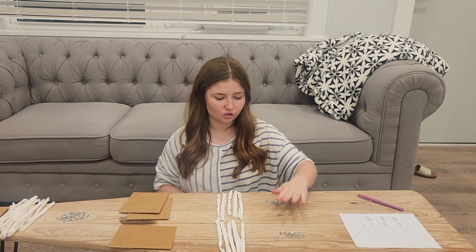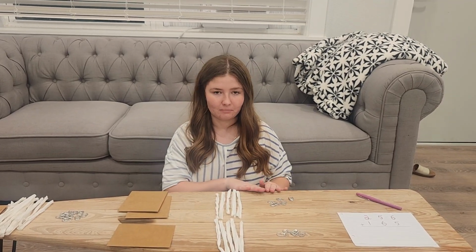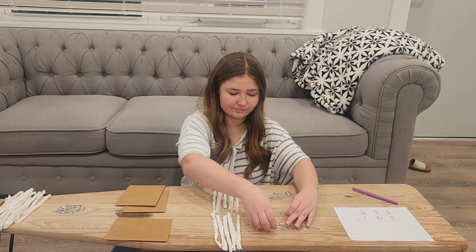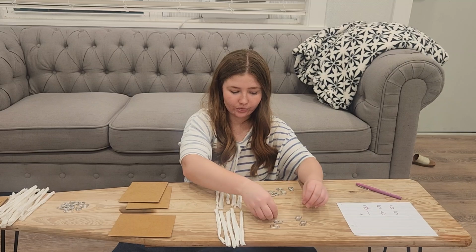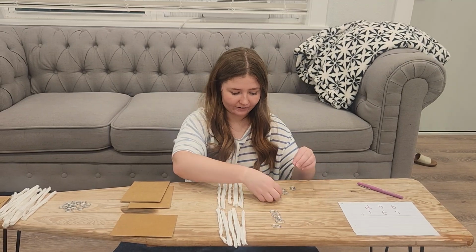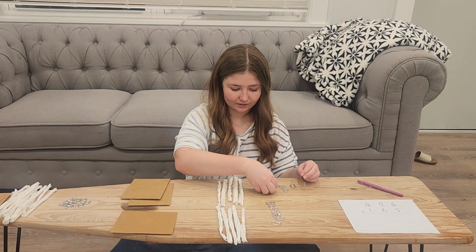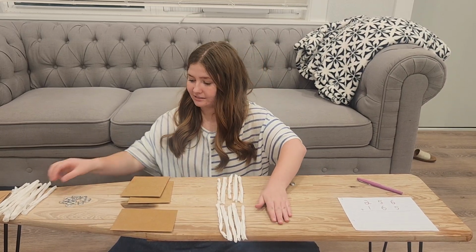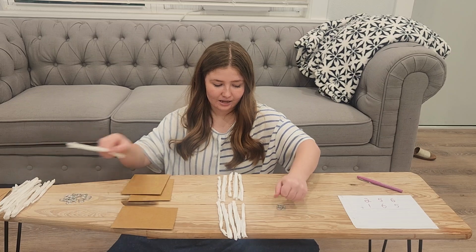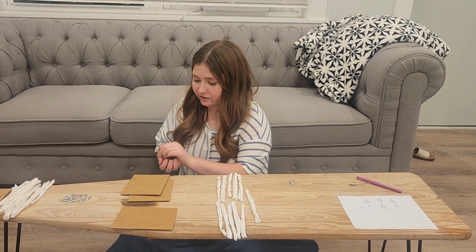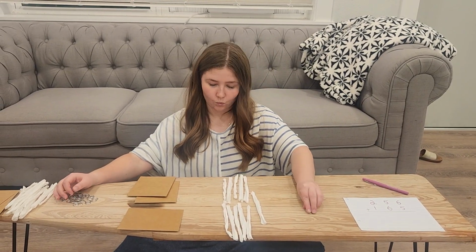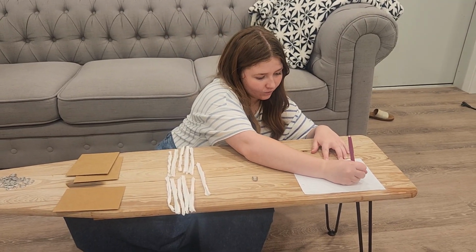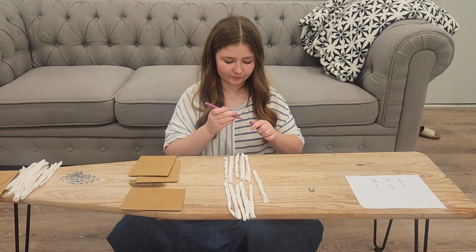So the first step is to start with our ones over here. We're going to try to make a group of 10. So it's 6 plus 5. Let's add them together. We have 1, 2, 3, 4, 5, 6, 7, 8, 9, 10. And that makes a 10 stick. So we're going to take that and carry that over to the tens place. And then we have 1 left over. So I'm going to write a 1 in the ones place because that's how many we have left.